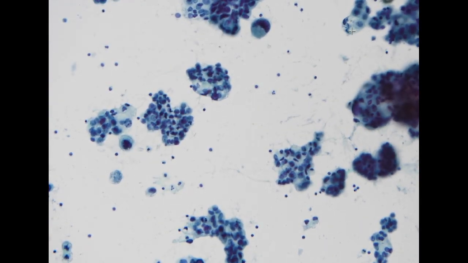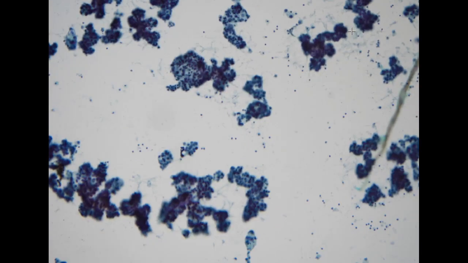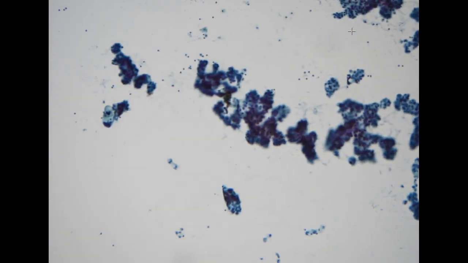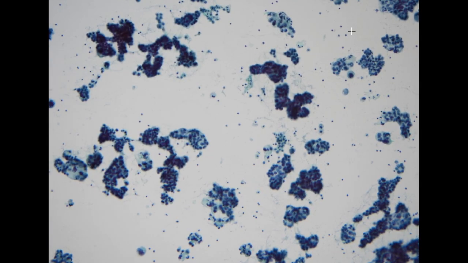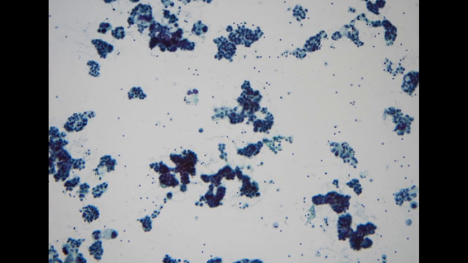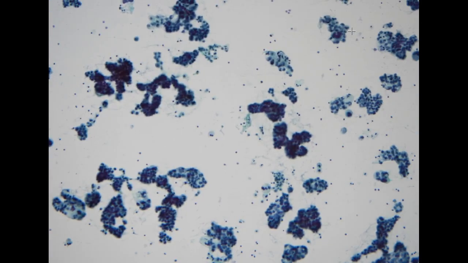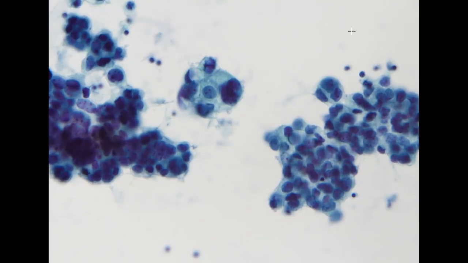In this washing cytology specimen, this is the peritoneum washing. Usually, if it is benign peritoneum cells in the washing cytology, you should see more flattened, larger type of fragments. But here you see only very tight three-dimensional clusters. It is very easy to appreciate these high-grade polymorphism.